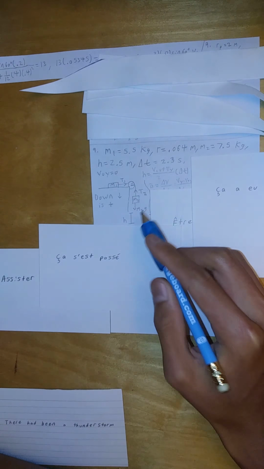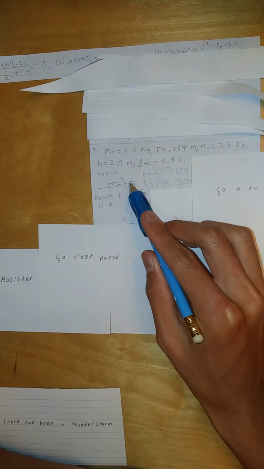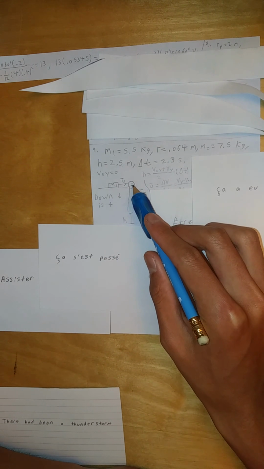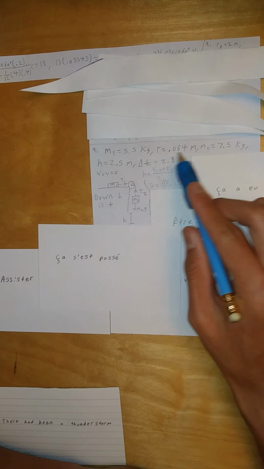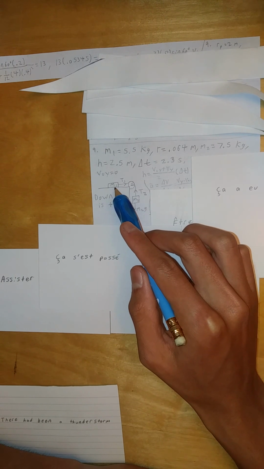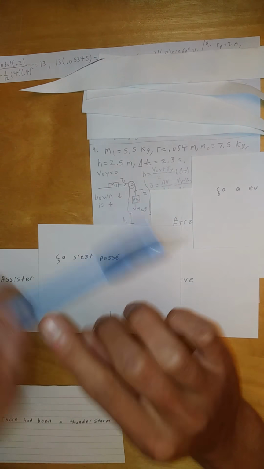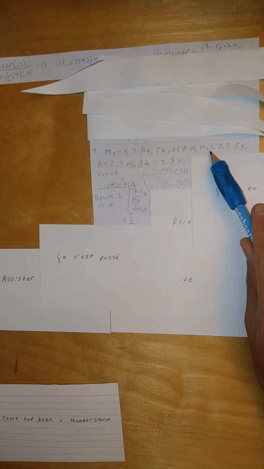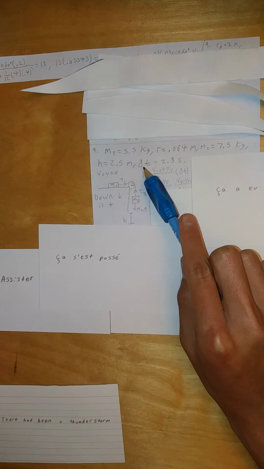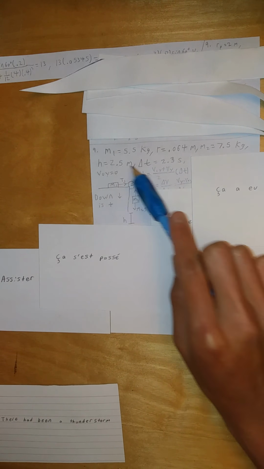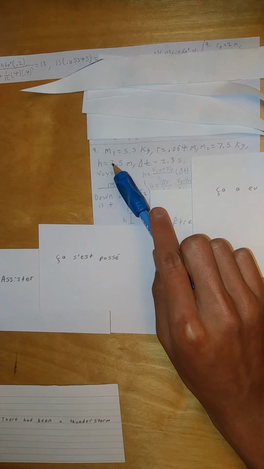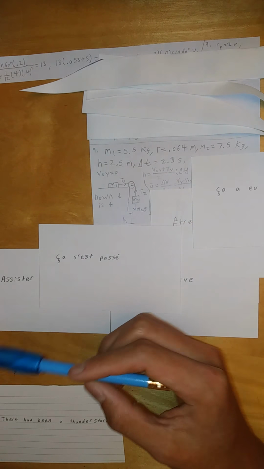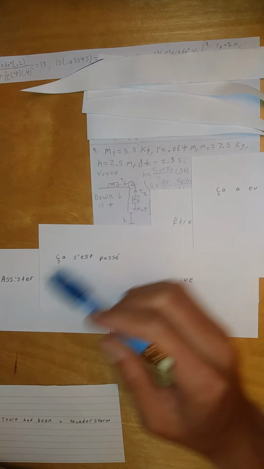So we have our system here. It's drawn with the mass pulley with radius r. This is radius r. Block 1 with M1, block 2 with M2. The time was given to be 2.3 seconds. The height is 2.5 meters. Both blocks end up traveling that distance.